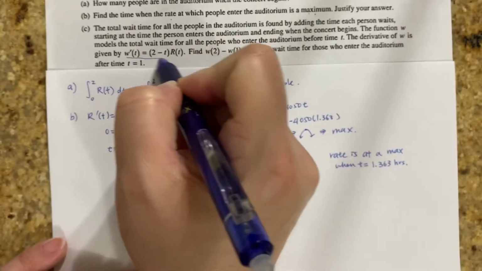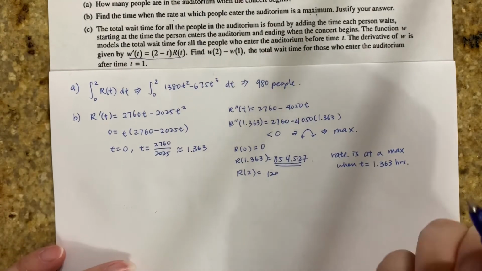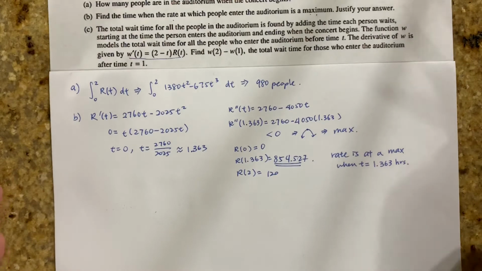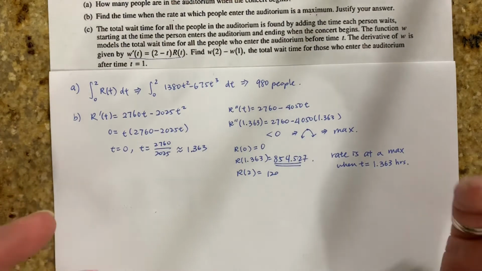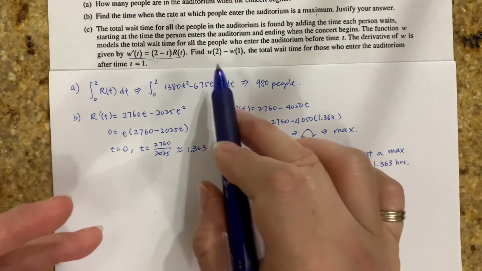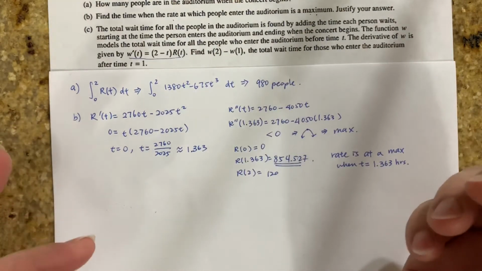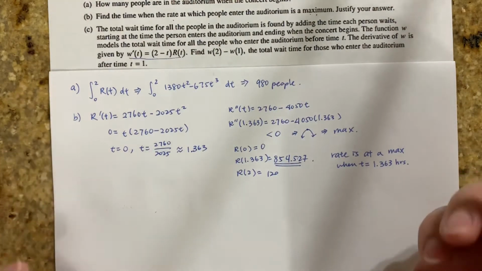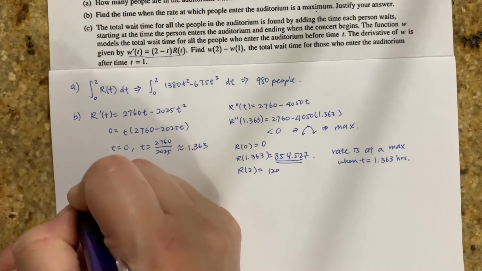Let's look at W prime of t. They didn't give us the W function. If they had given us a W function, we could very well plug in W of 2 minus W of 1 to get what they want. But instead of W, they gave us W prime. But we do have a very good tool.